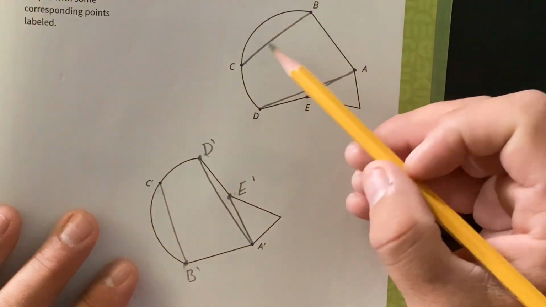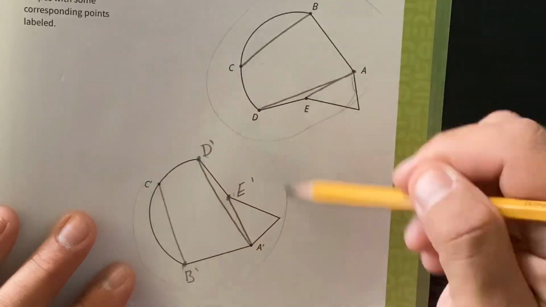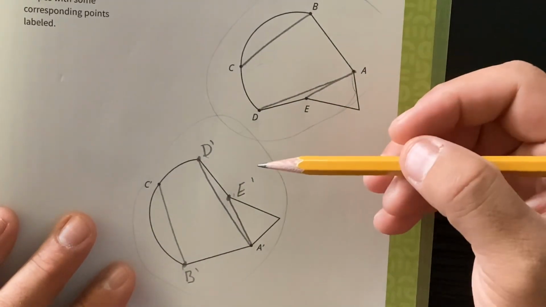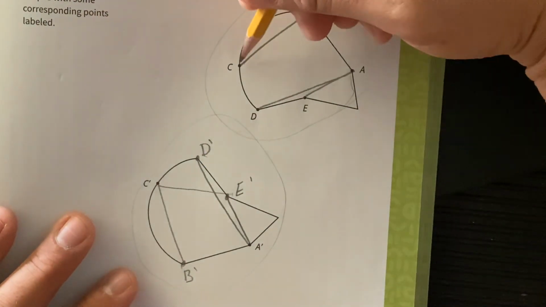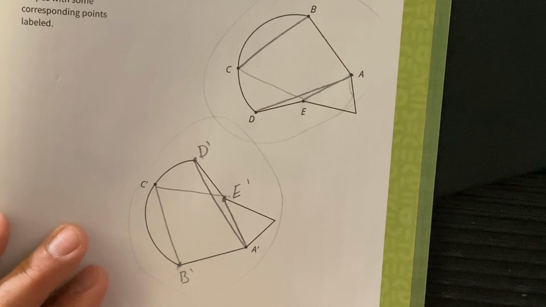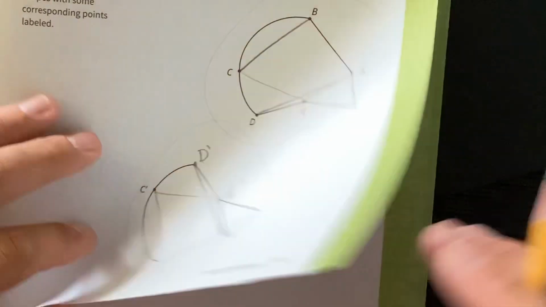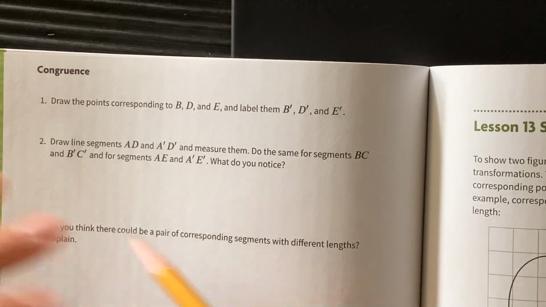You don't have to measure. You don't have to trace. You can hopefully see that. Our shapes are the same. That means everything inside of the shape is the same. I connect C prime, E prime, that should be the same as CE. And you can trace that and prove it. Okay, they are all the same. So for number 2, you should notice they are all equal lengths.